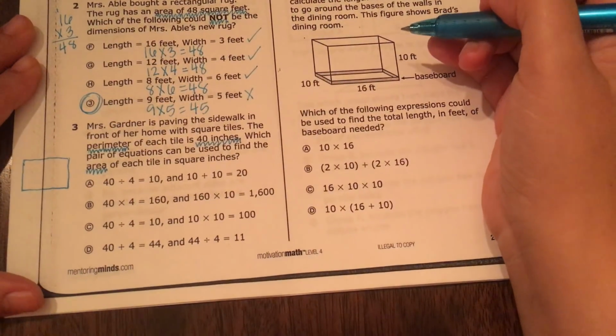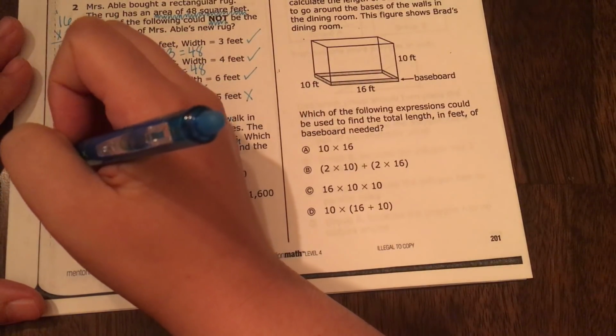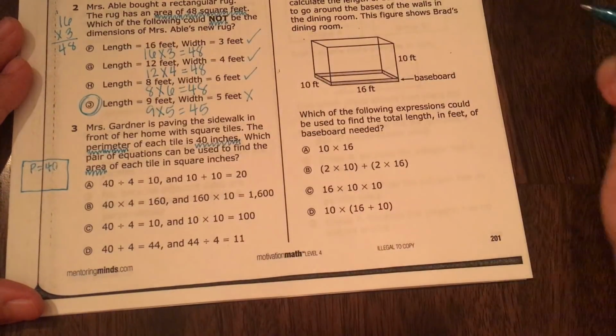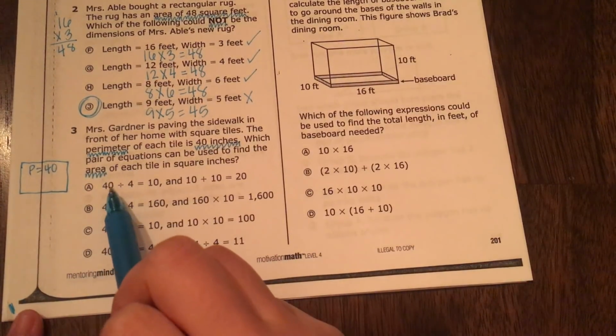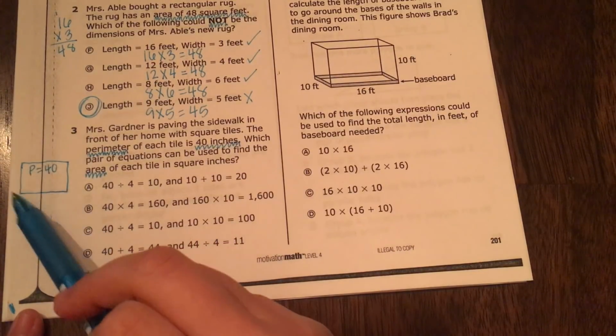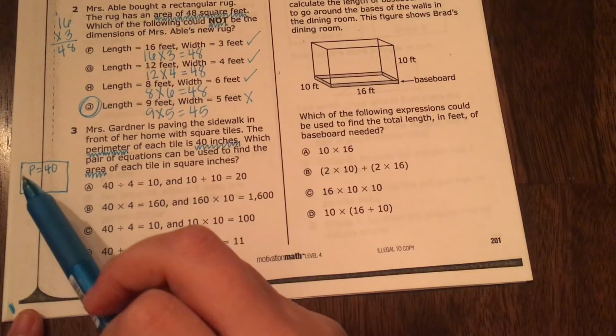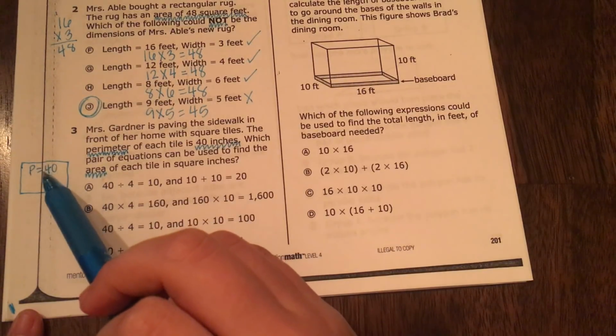Okay, so I know that the perimeter has to be 40. Okay, so the perimeter means that all of the sides, when you add up all the sides, okay, you get a perimeter of 40, okay?